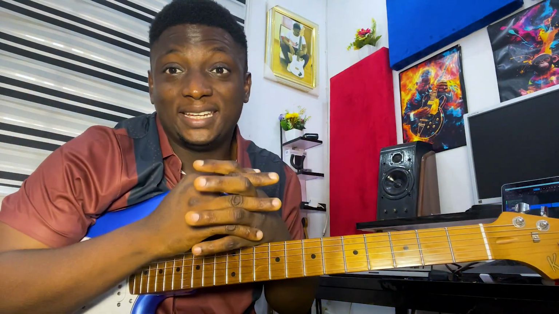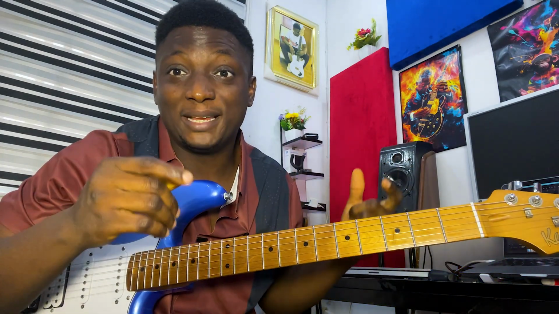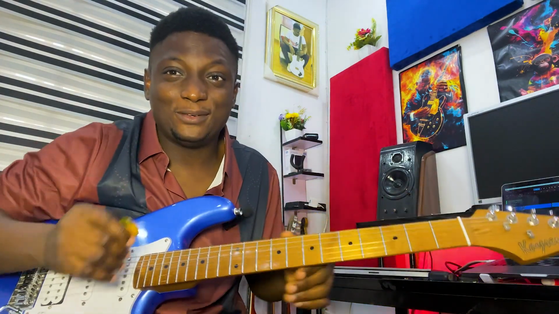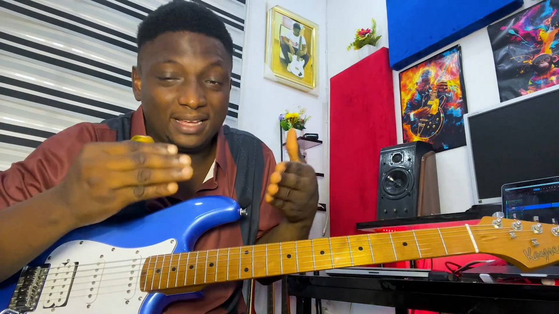So the next subdivision is your 16th note, and as the name implies, you're playing 16th notes. So you're dividing the beats from 4 to 8 to 16. So you have smaller chunks of beats, so to say. You're filling the space, so you have the notes coming in very fast because you're filling the whole space.